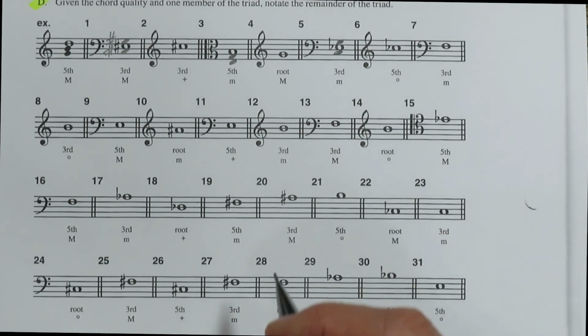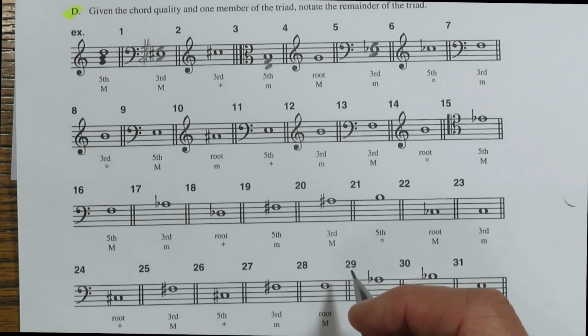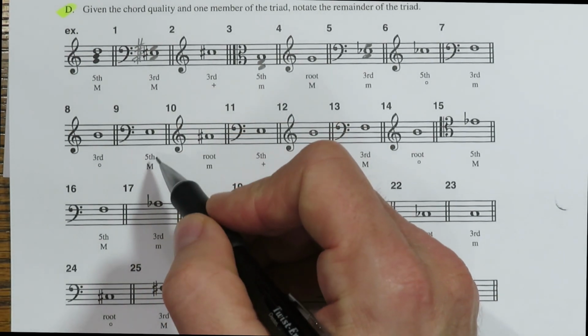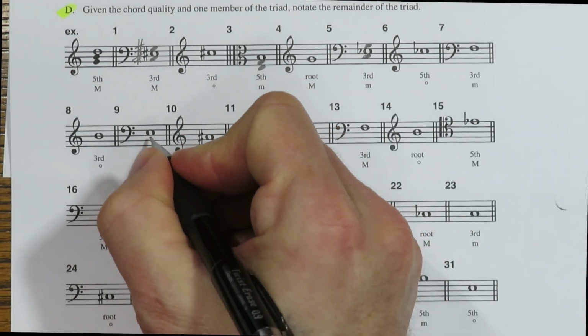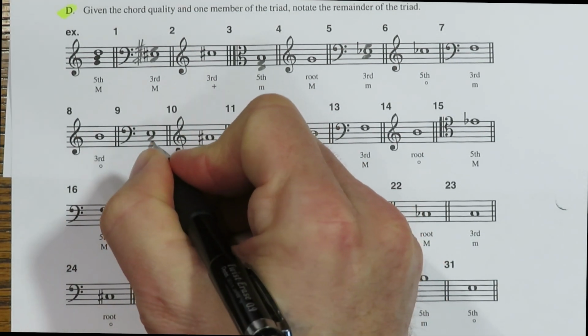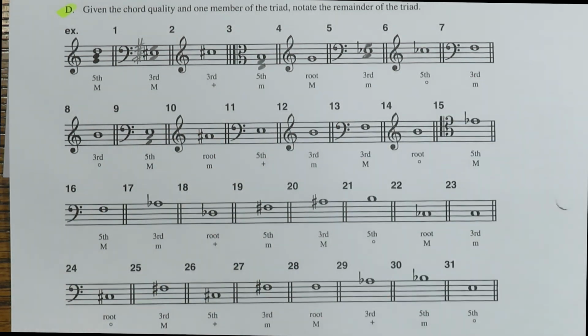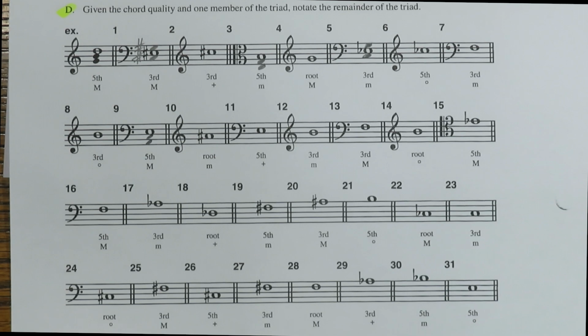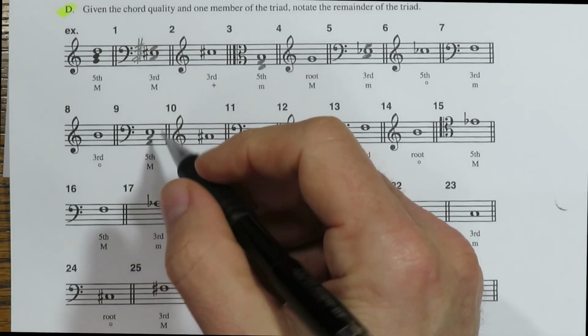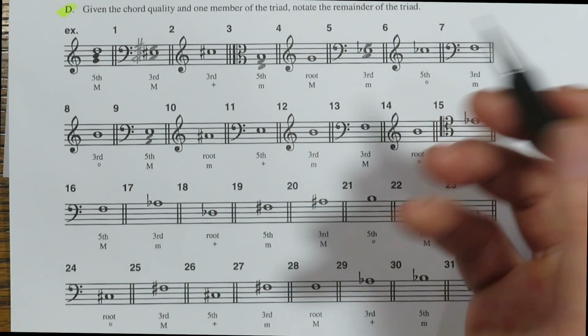Now, number 9. The 5th of our chord is an E. Okay. And we want it to be major. So we have A, C, E. So this is some kind of A chord.